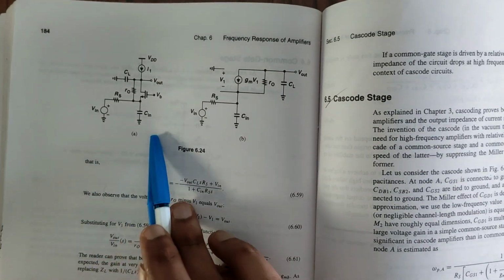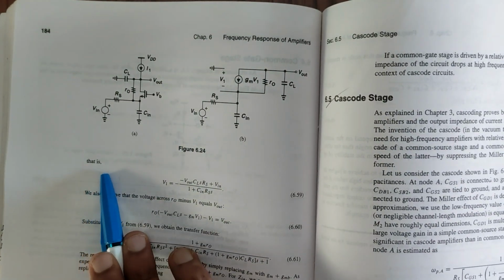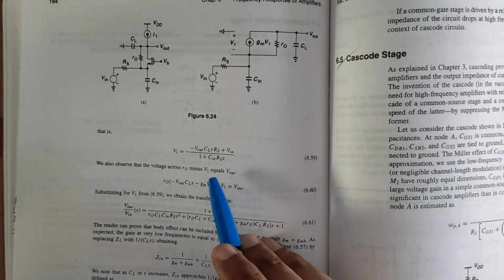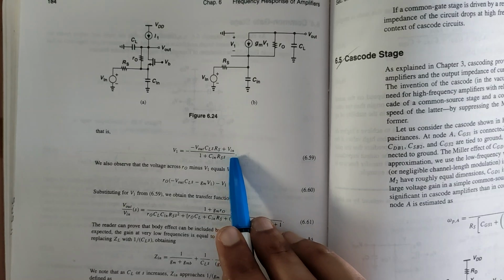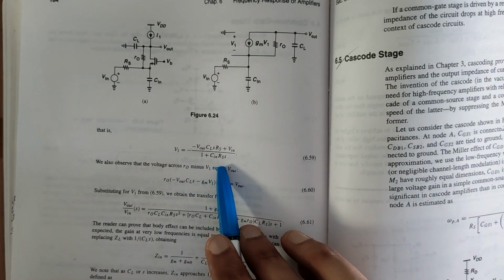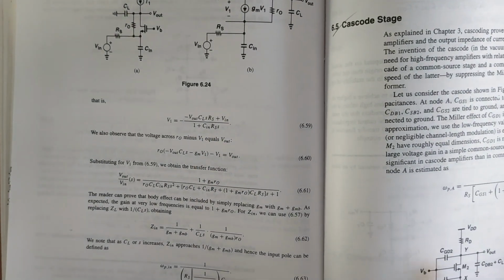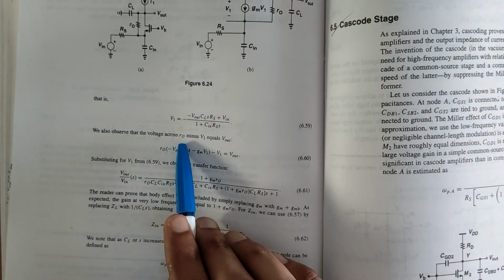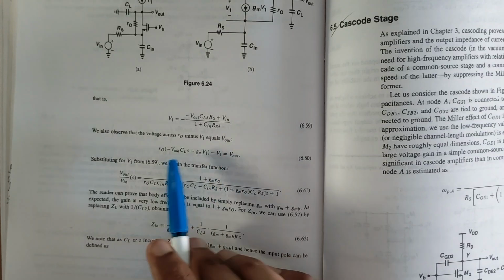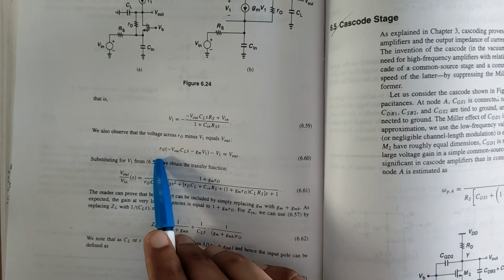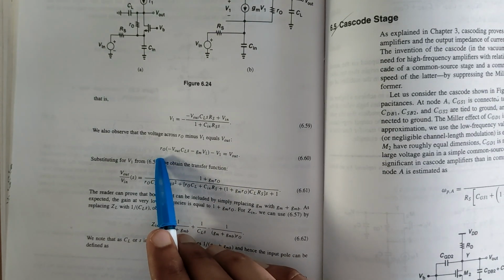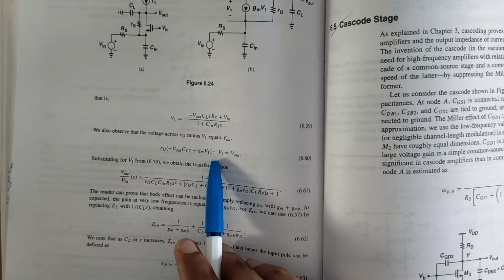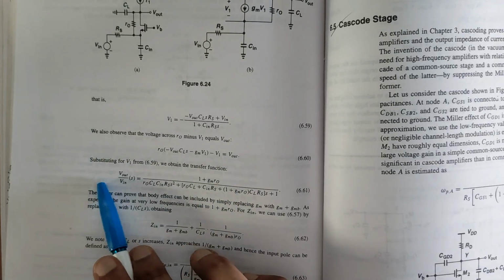In Figures A and B, V1 equals (Vin − Vout CL s RS) / (1 + Cin RS s). We also observe that the voltage across r0, minus V1 minus Vout, equals Vout CL s minus gm V1, so that the current through r0 is Vout CL s − gm V1, and minus V1 equals Vout.